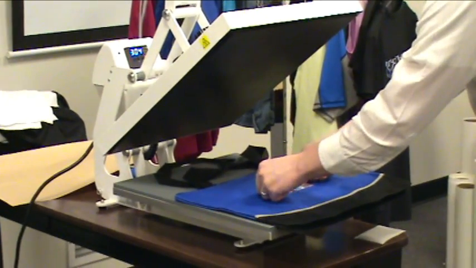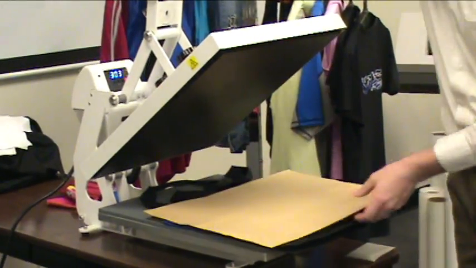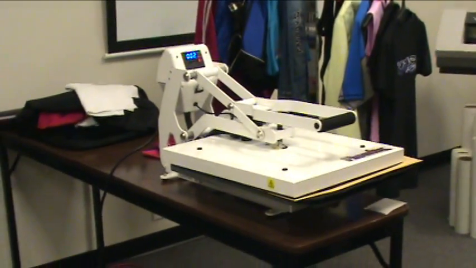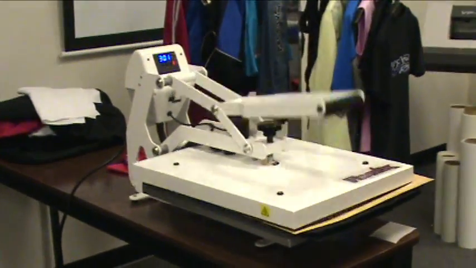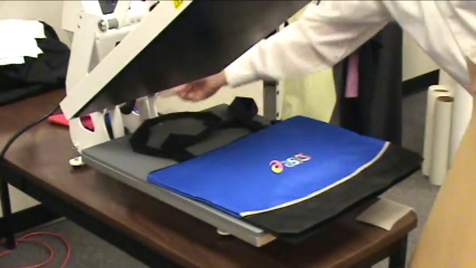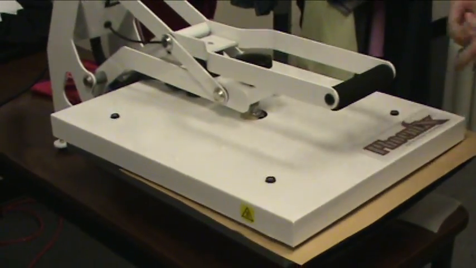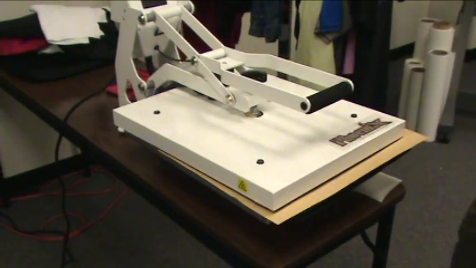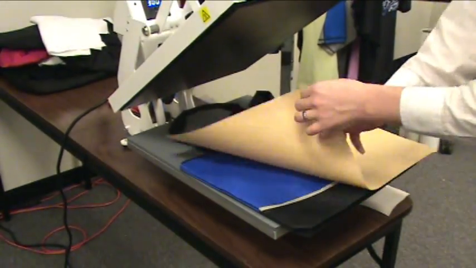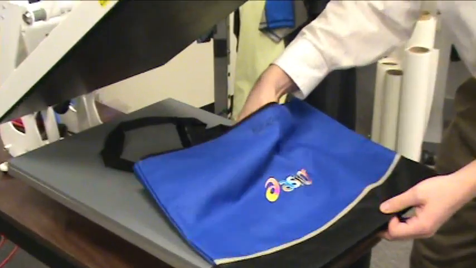Lay my design down. Cover sheet. 5 seconds. Peel the backing immediately. And hit it again for 5 seconds for permanent adhesion. And that's done. So you can see how you can decorate different fabrics.